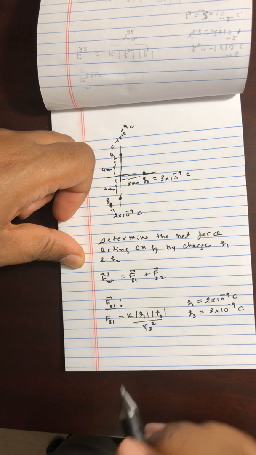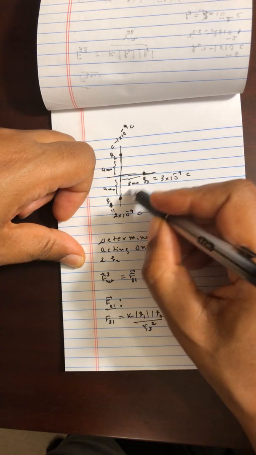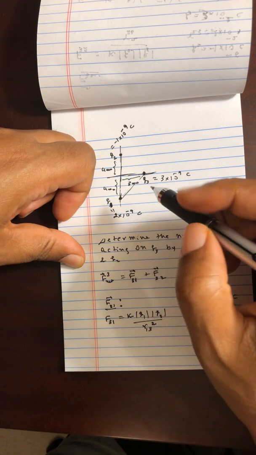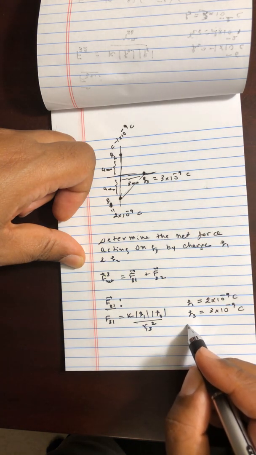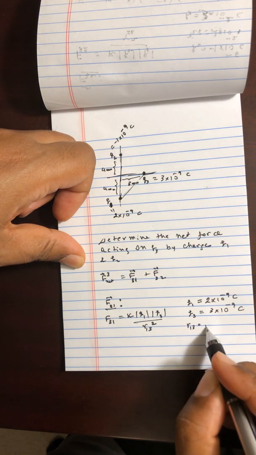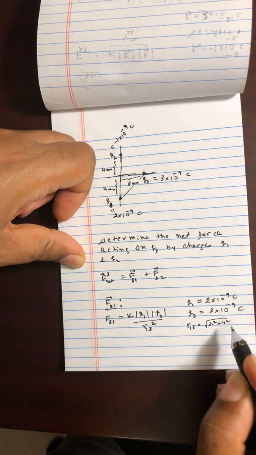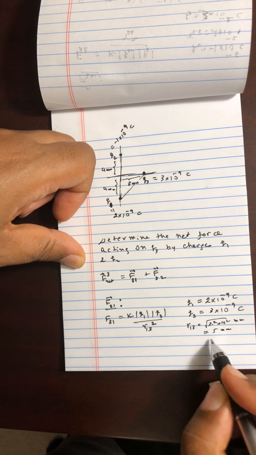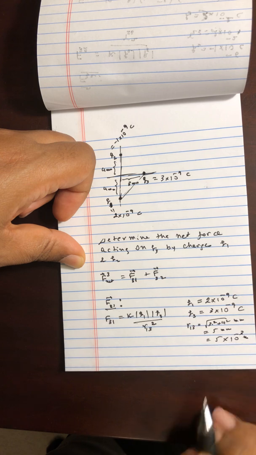Now the distance, this is the distance. We know this is 3, we know this is 4, so we can use Pythagorean theorem to calculate it. So this distance R13 is the square root of 3 squared plus 4 squared millimeter, which is 5 millimeter. Okay, that is 5 times 10 to the power of negative 3 meters.